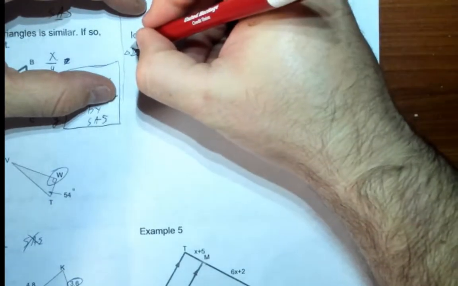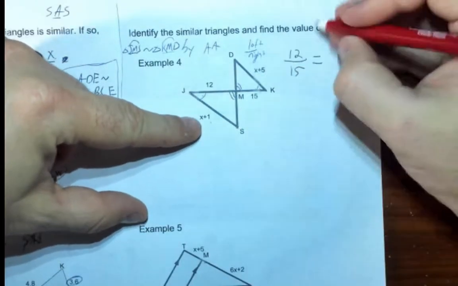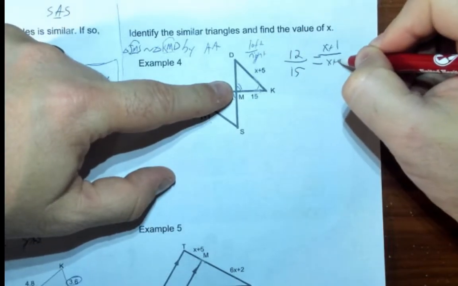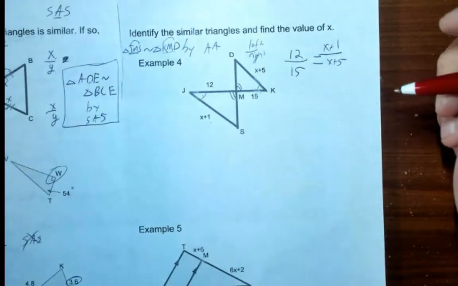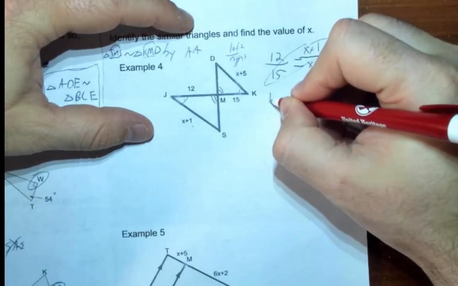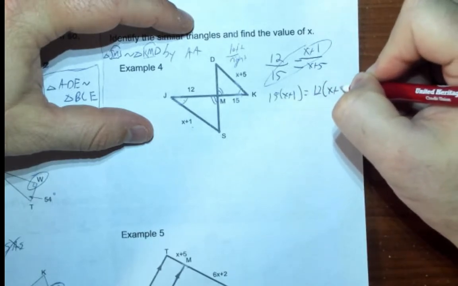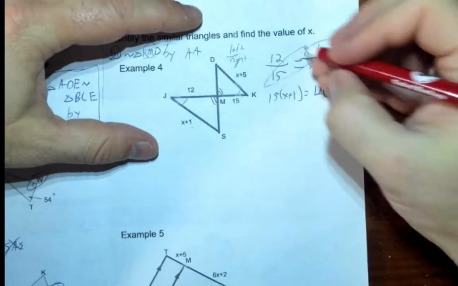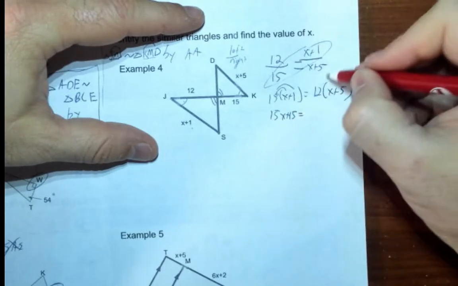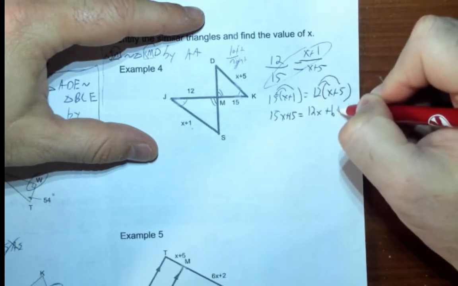Over here I've also got JS, which is my wraparound here. JS here is KD, so this one. So JS is x plus 1. The left triangle goes on top. Right triangle, x plus 5, goes on bottom. And now let's go ahead and cross multiply and solve this. That gives me 15 times x plus 1 equals 12 times x plus 5. Now we're going to distribute this across. It gives me 15x plus 15 equals, here we've got 12x plus 60.